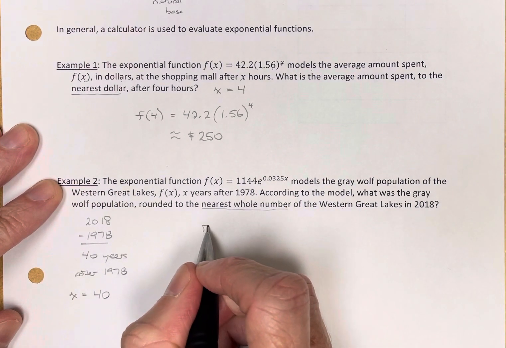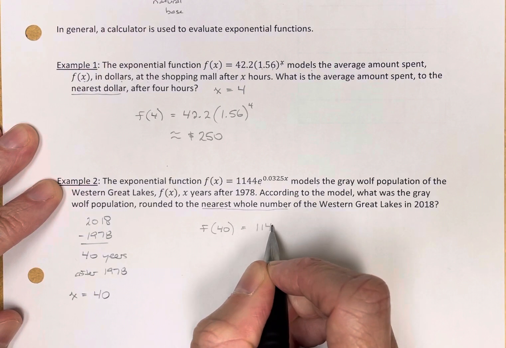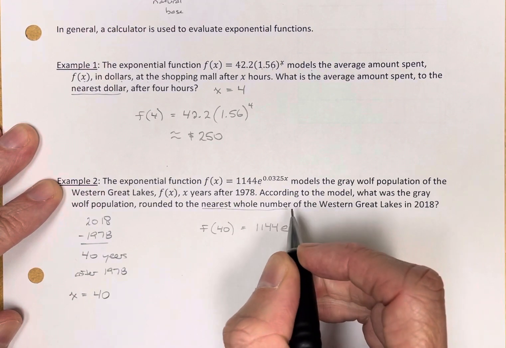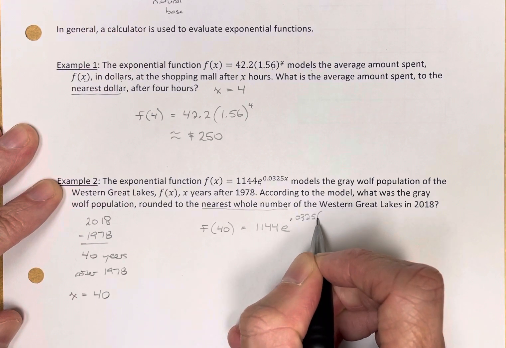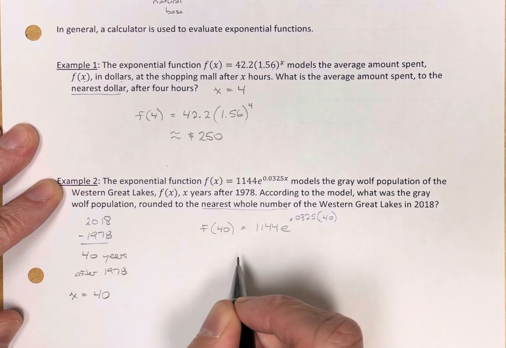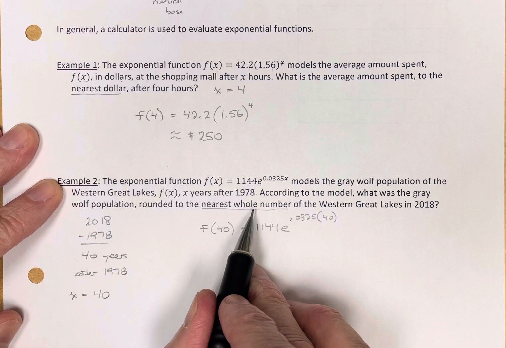Okay, so f of 40 is going to equal 1144 times e to the 0.0325 times 40. And that goes into a calculator, and we're going to round it to the nearest whole number, the nearest wolf, in other words.